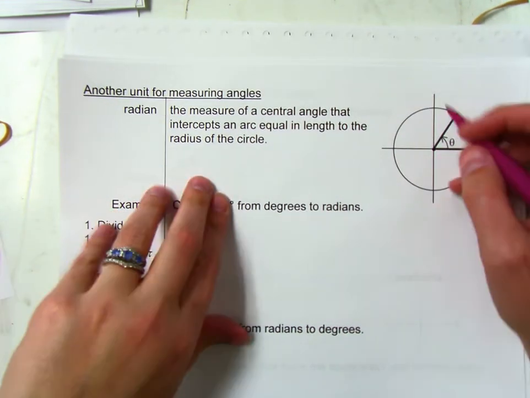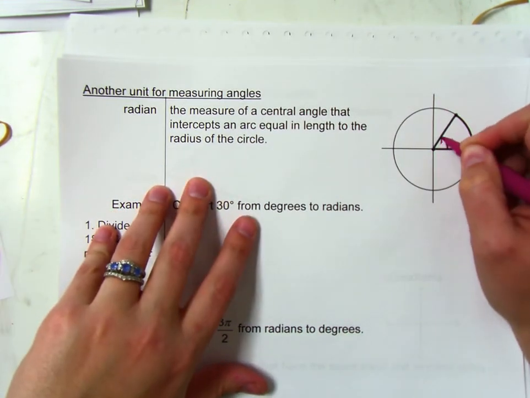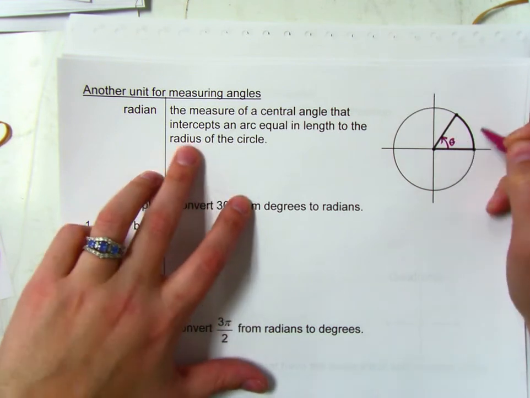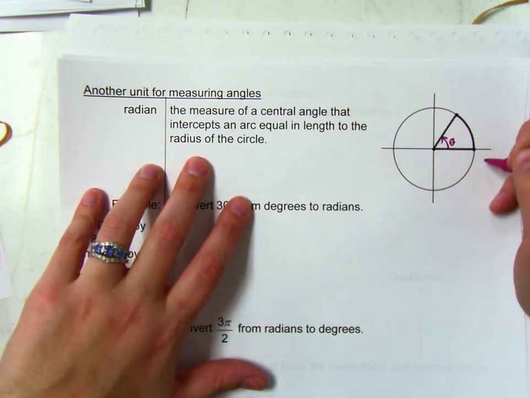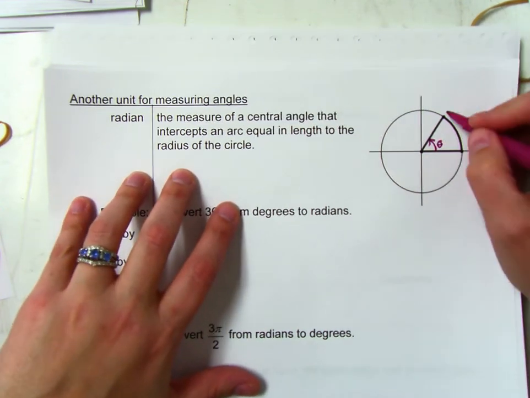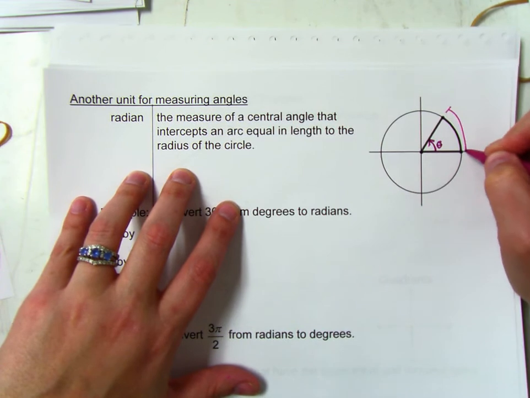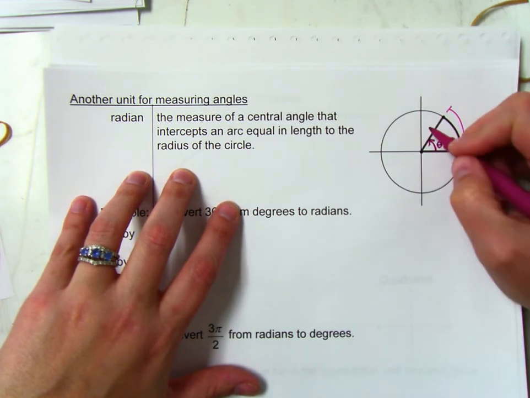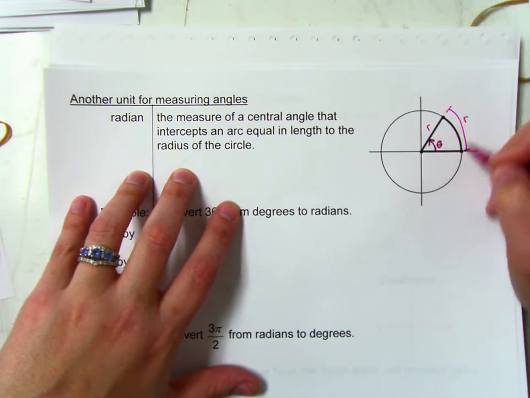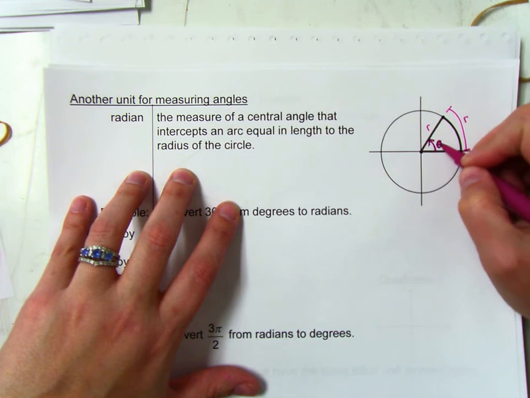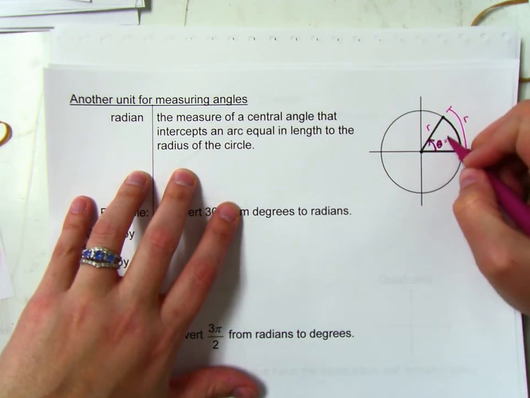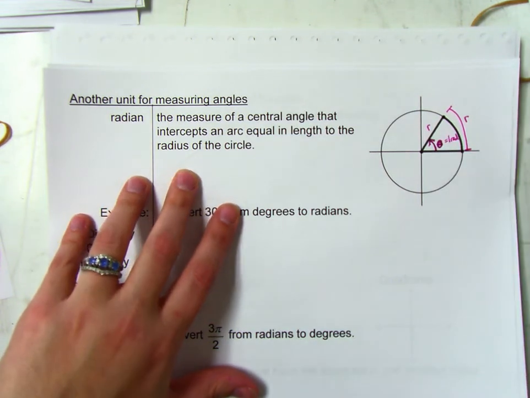It's the measure of the central angle, so this theta, that intercepts an arc equal in length to the radius of the circle. So what's that saying? It's saying that if this length of the arc was equal to this radius, this theta is now equal to 1 radian.